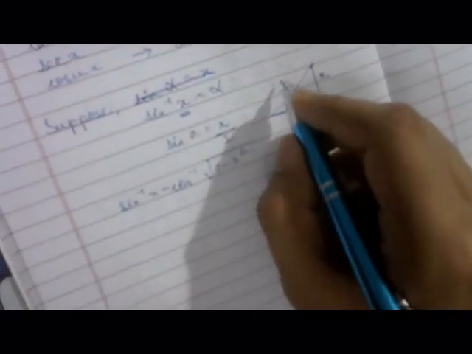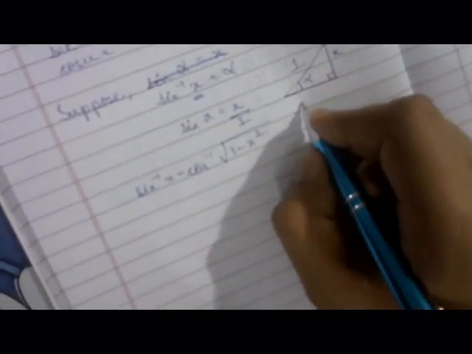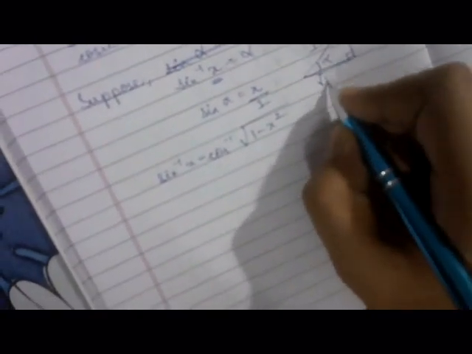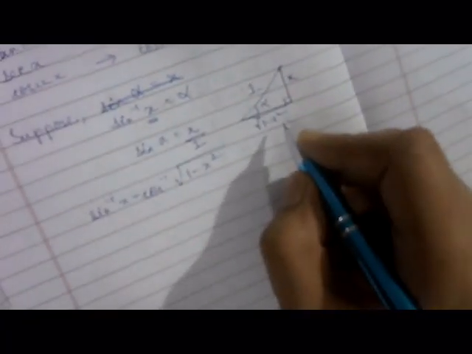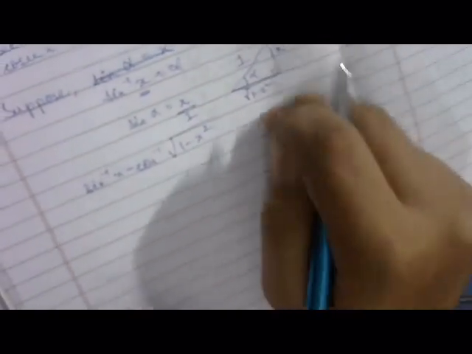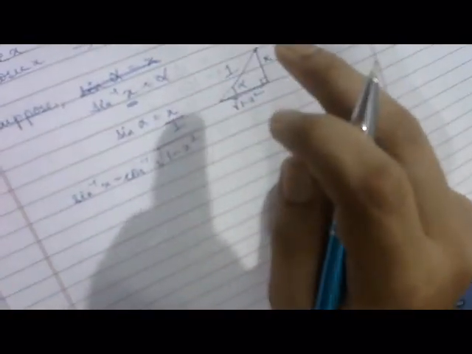And then we can use Pythagoras theorem to find this side, which is going to be root over 1 minus x square. If this is, let's say, y, then x square plus y square equals 1 square. So y square equals 1 minus x square, and therefore y equals root over 1 minus x square.